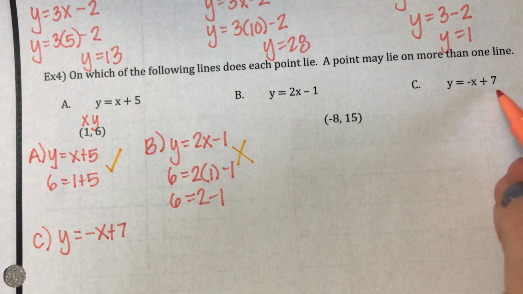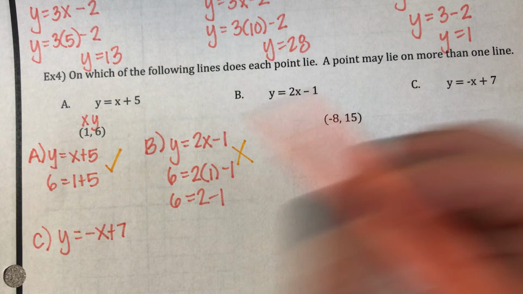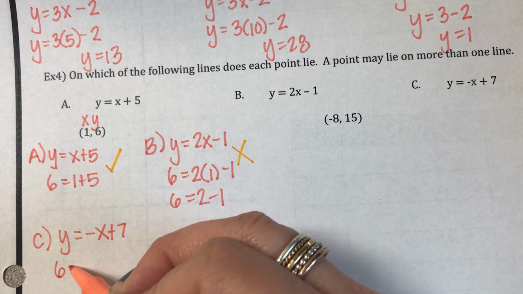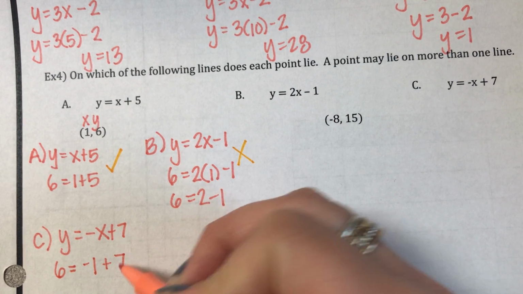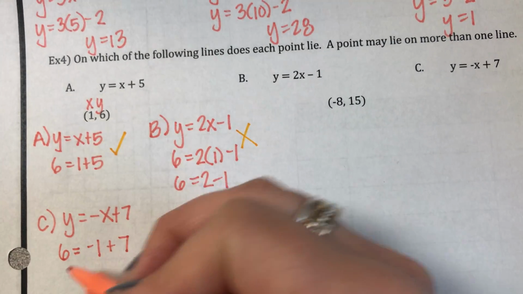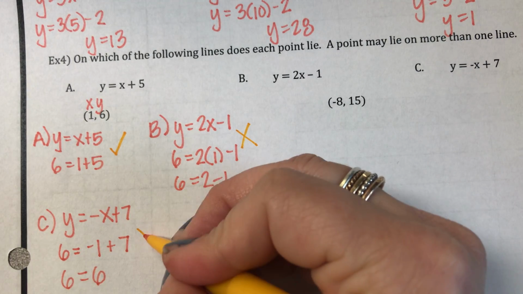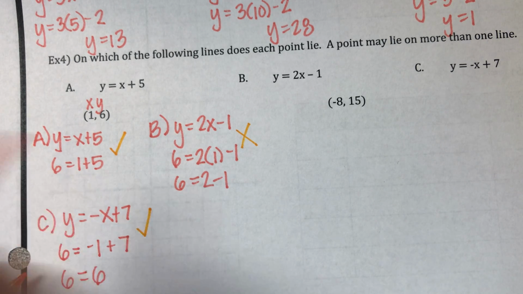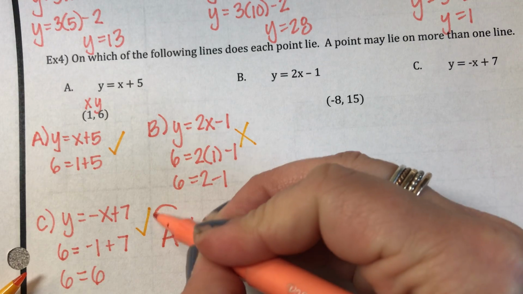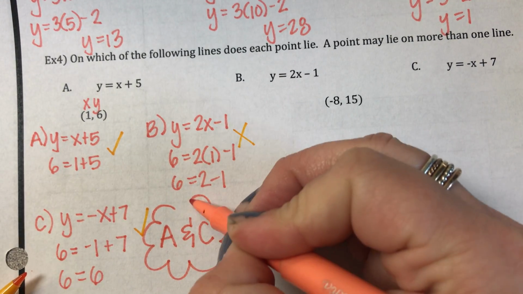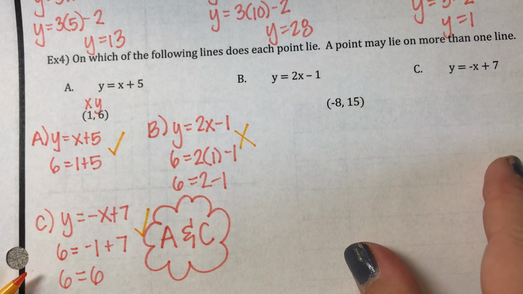So I want to see, is this point a solution of this equation? So does 6 equal negative 1 plus 7? Different signs, subtract. 6 equals 6. So it does. So the answer to this one would be A and C. It's a solution of A and C, because when I plugged it into A, it worked, and when I plugged it into C, it worked.